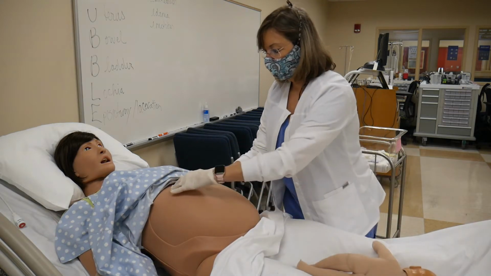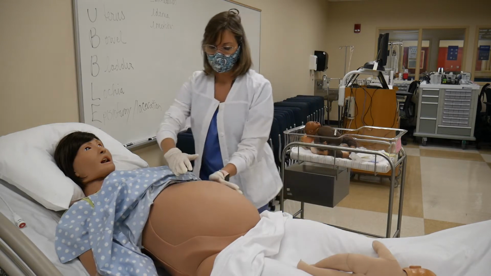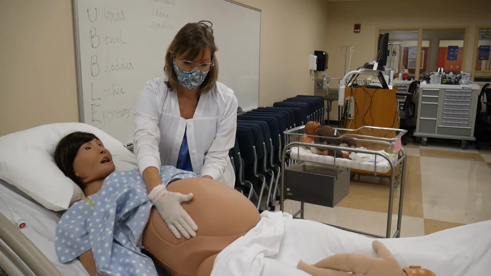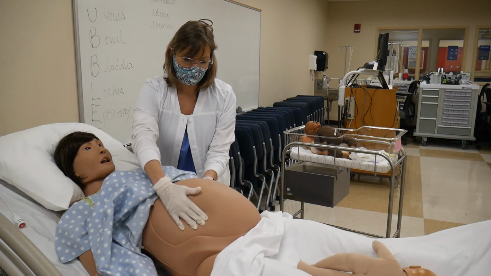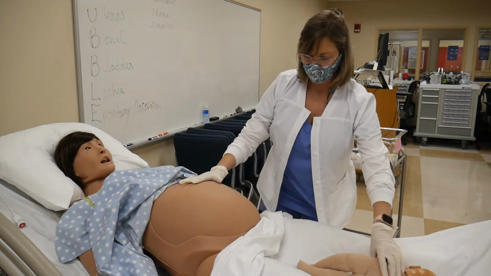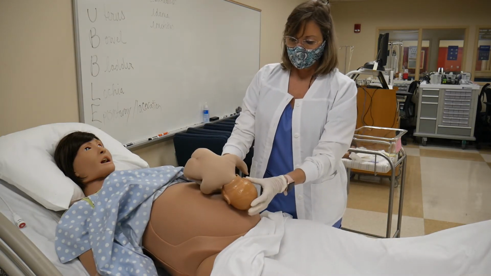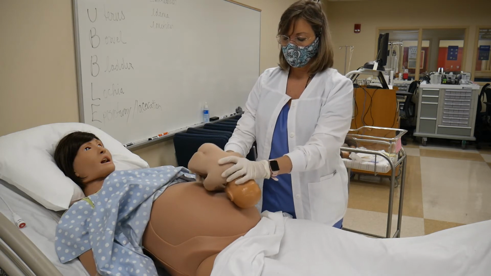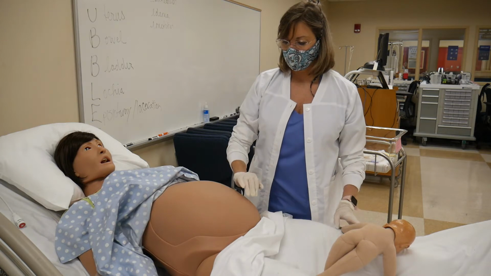So that's going to give you an indication of what position the baby's in. And then you're going to come to the head of the bed, and you're going to feel again in the opposite direction to confirm your findings. So if the baby's in this position, the best place to put the fetal monitor would be mom's right lower quadrant.